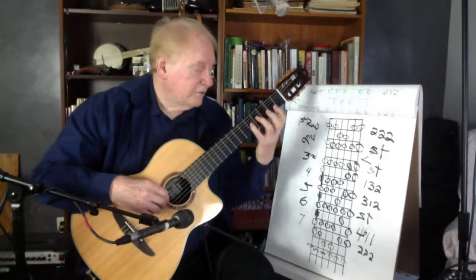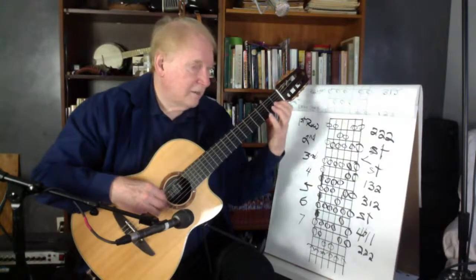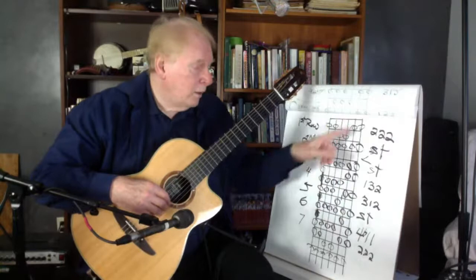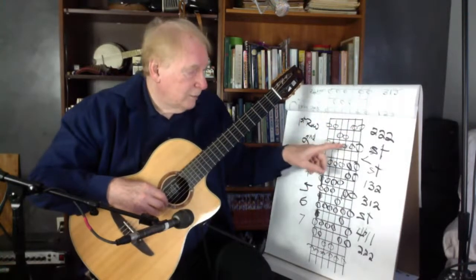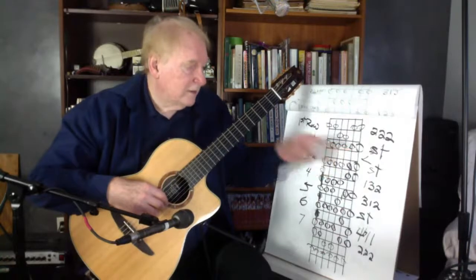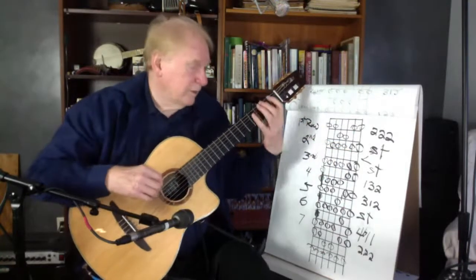See, I'm playing the third string, and now I'm playing the second string. It's the same note. So there's one note in here that has to be left out every time, because you're only going to play two notes on either the third or the second string. And all the scales work this way.